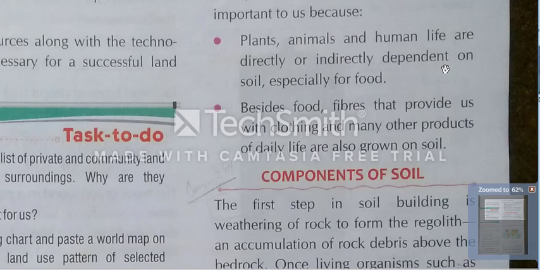For vegetables, after cooking, we eat vegetables. In many foods, vegetables are used. Many things, fruits are used. Grains are there, rice is there. Many foods are there. So, especially for food, plants, animals, and human life are dependent on soil.